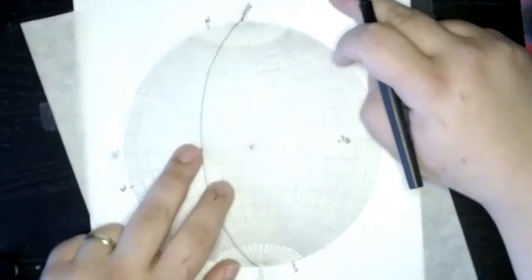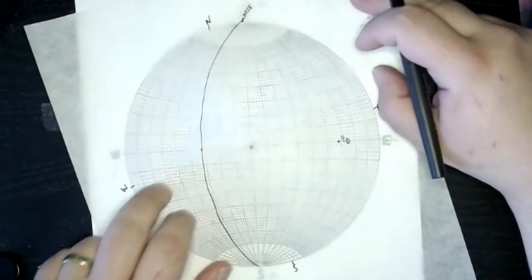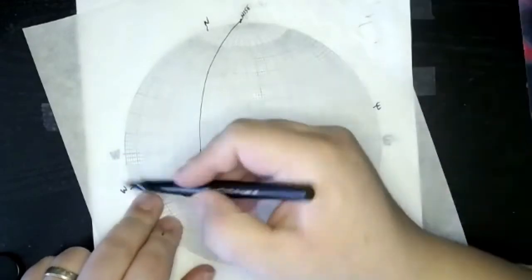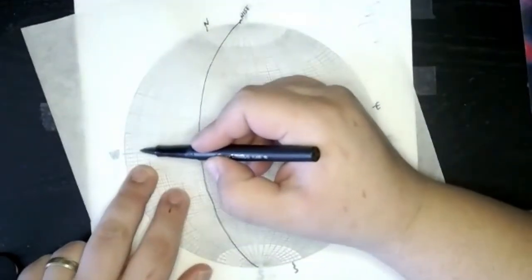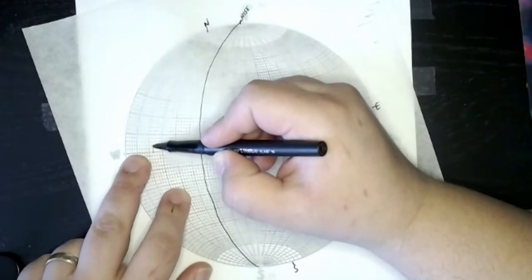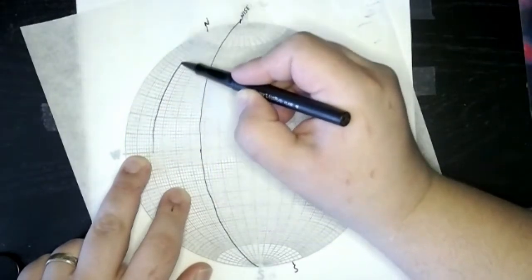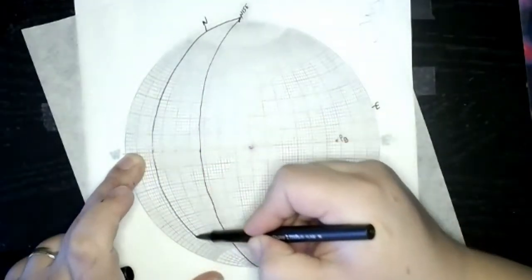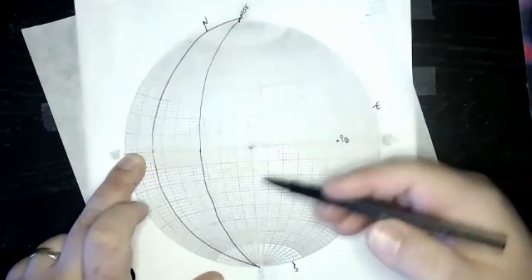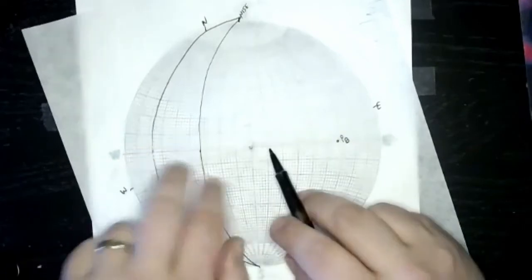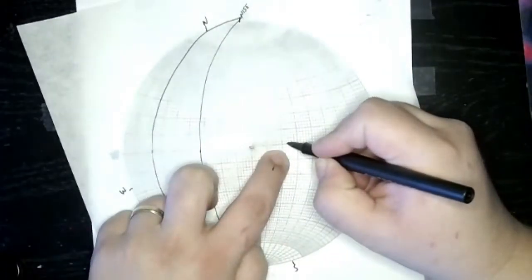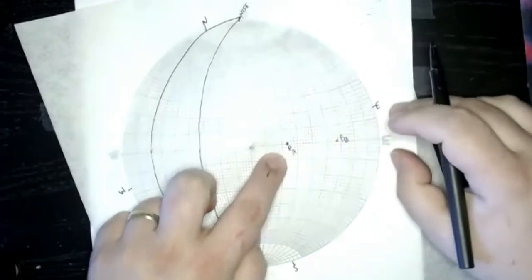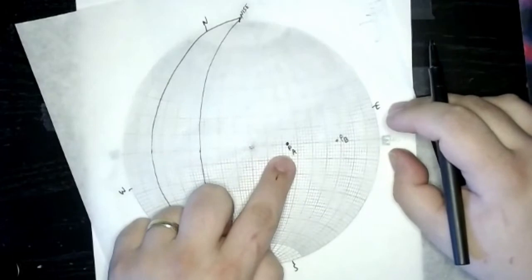And the second great circle will be north 15 east, 23 northwest. So in the same orientation, I will count 23 degrees from the other circle. It is right here. And the pole to this plane will be right here, and I will mark it PA. So this is the formation above the unconformity.